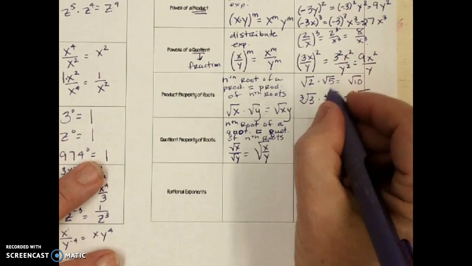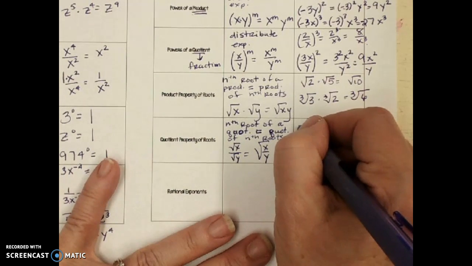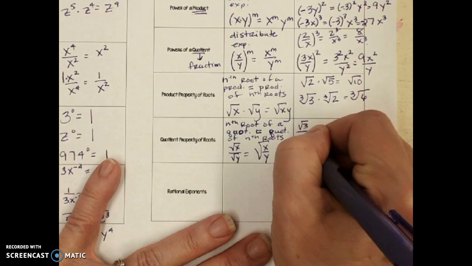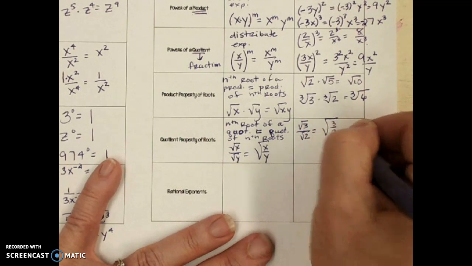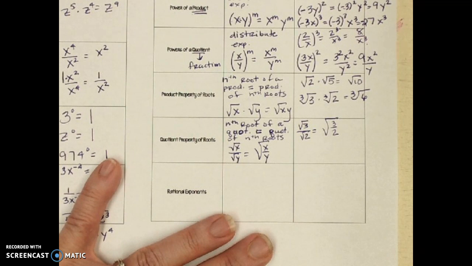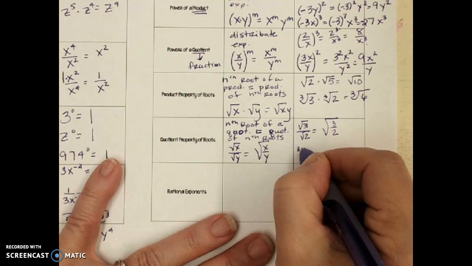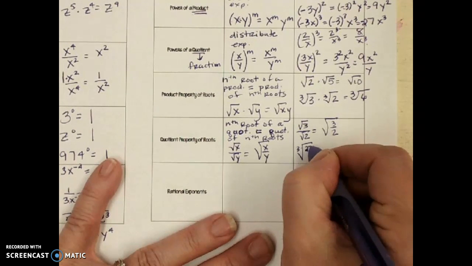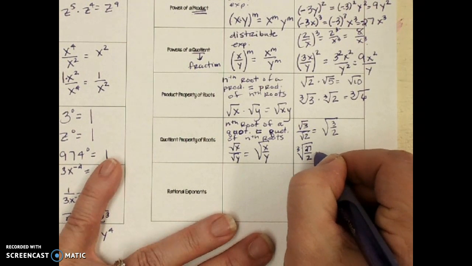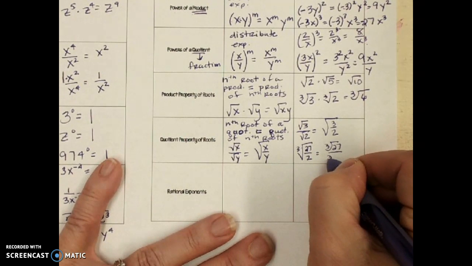So if I had, I'll go both directions with this. If I have the square root of 3 over the square root of 2, then I can write that as the square root of 3 over 2. When we start simplifying, we will probably be taking these apart. So if I had the cube root of 27 over 2, then I would write that as the cube root of 27 over the cube root of 2.